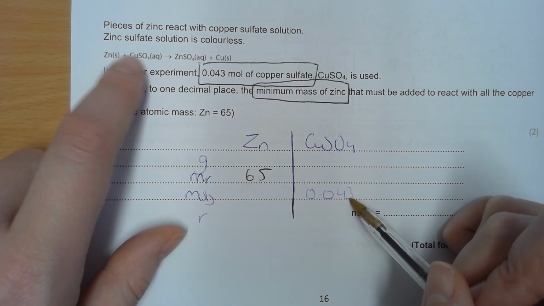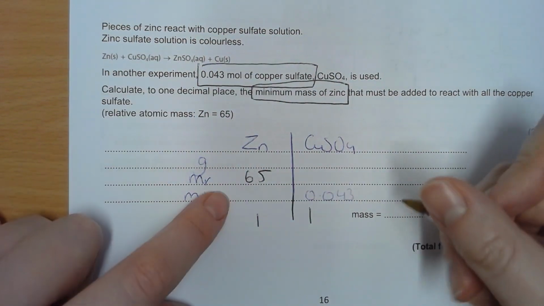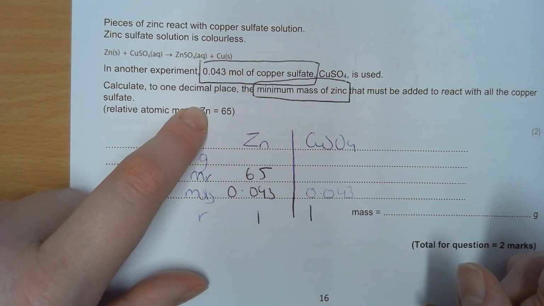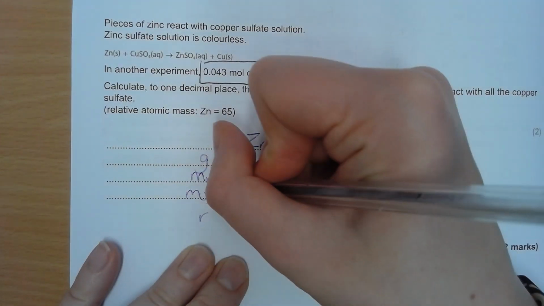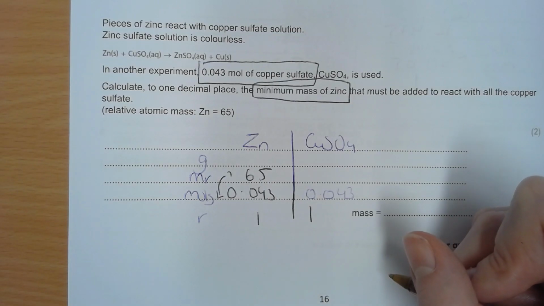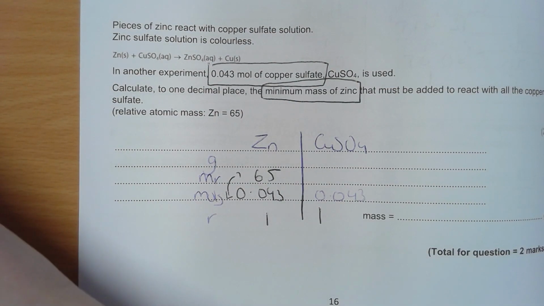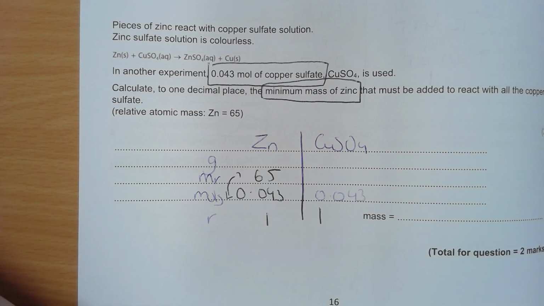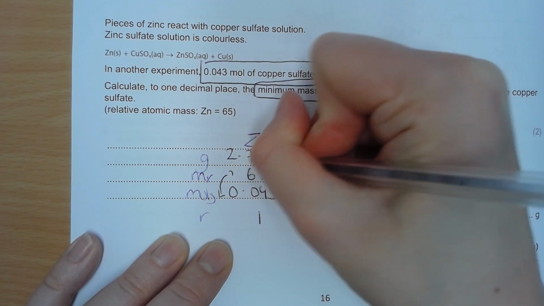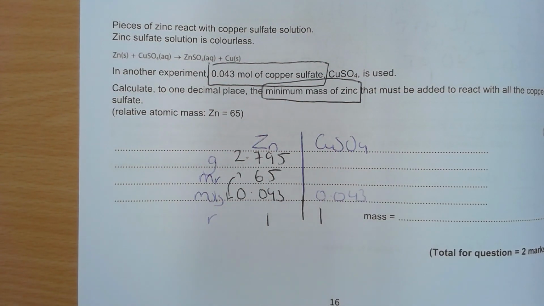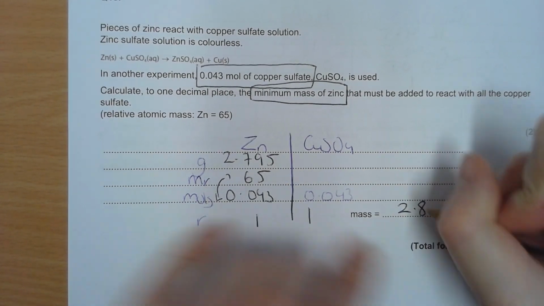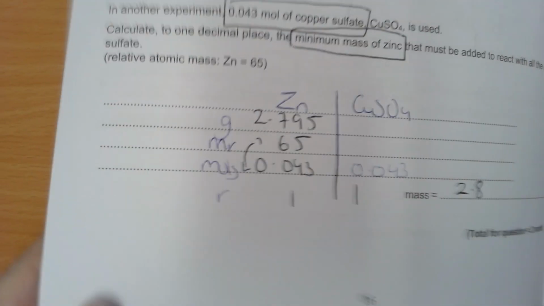My ratio between zinc and copper sulfate is 1:1. That must mean I've got 0.043 moles of zinc. I know the formula mass of zinc is 65, so I times 0.043 by 65, and I get an answer of 2.795. Now this time we are asked to calculate an answer to one decimal place, so on the answer line I'm going to write 2.8. I'm going to round that up.